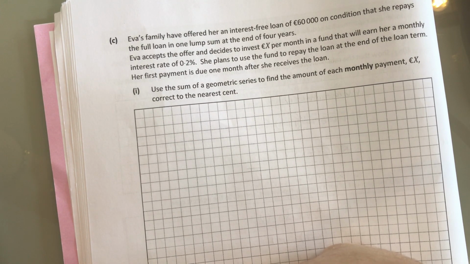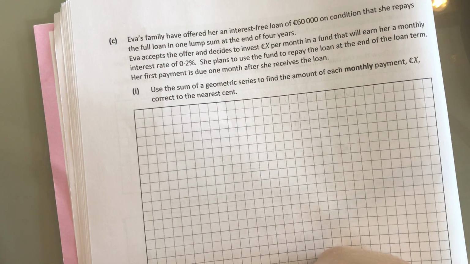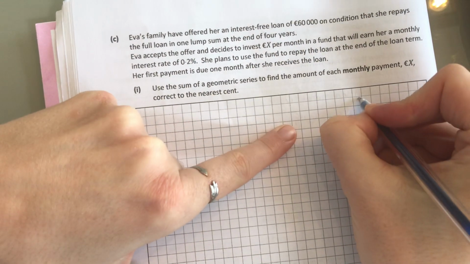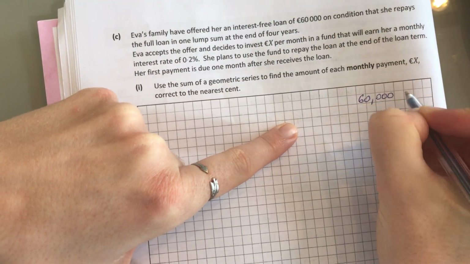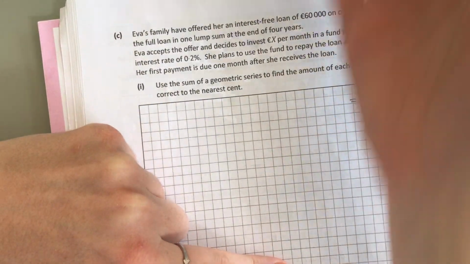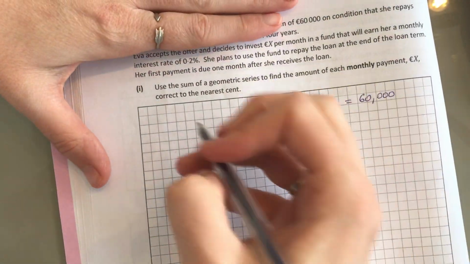So she needs to have the full 60,000 in her account at the end of the 4 years. So up here in the future, she needs to have her 60,000, so that she can literally just hand it back at the end of the 4 years and go, there it is.